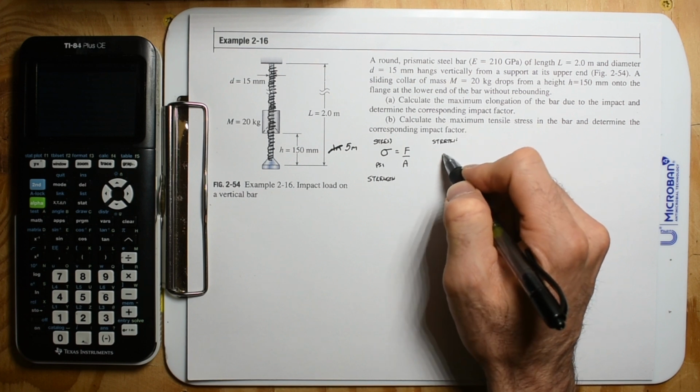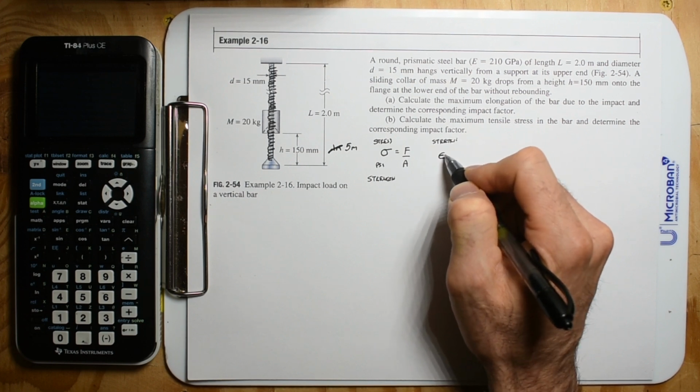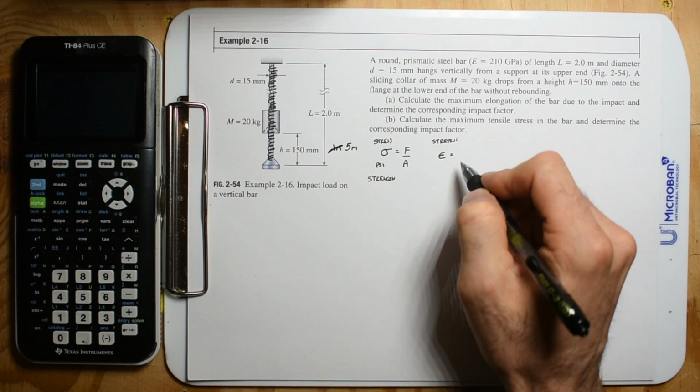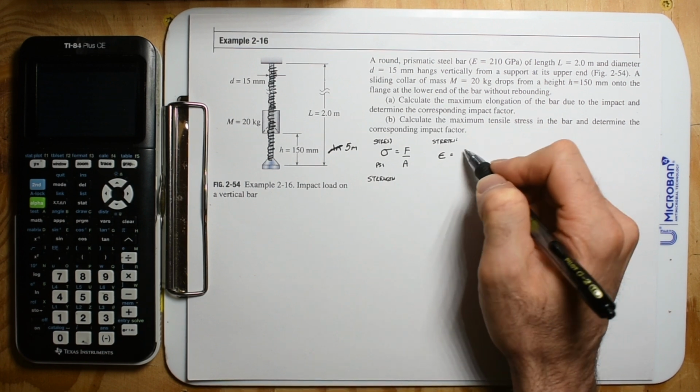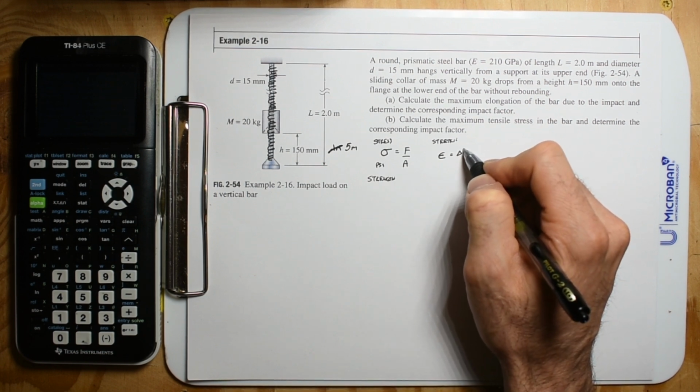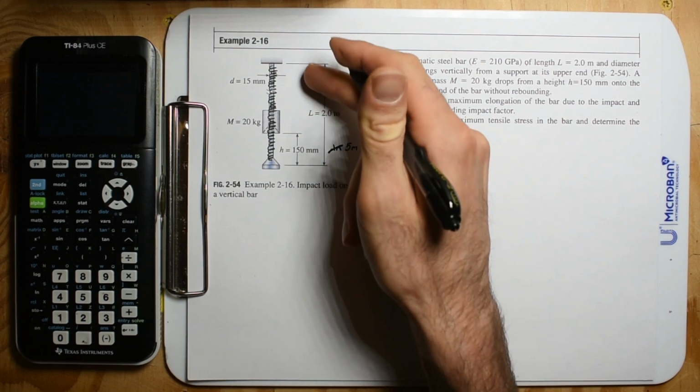Well, what the hell is stretch? Oh yeah, it's this epsilon. Not a very friendly little letter. But actually, it's something pretty basic. It's just the change in length divided by the total length.